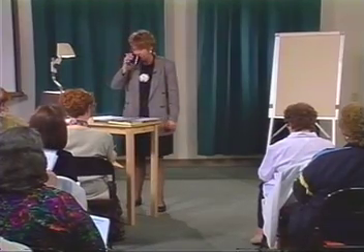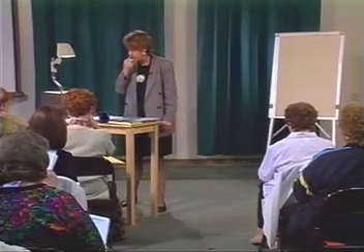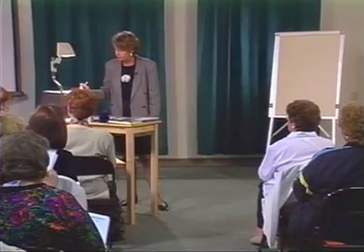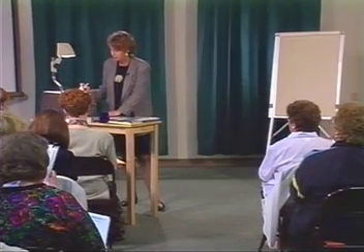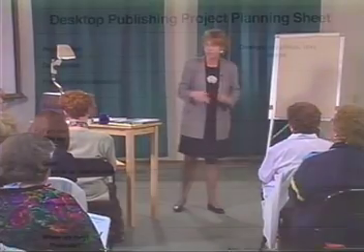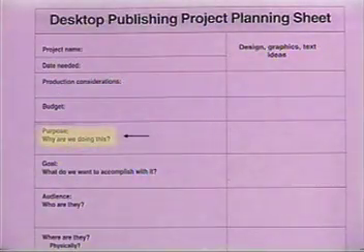Now, those are all pretty standard, but here's where it starts getting tricky. When you're planning, you need to sit everybody down, with your leadership always involved, and ask them, why are we doing this piece? This is where it gets very interesting, because so often we say things like, we're doing this piece to reach out to the community, or we're doing it for ministry.